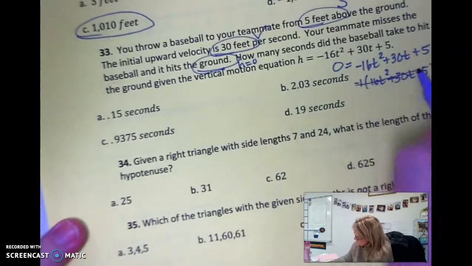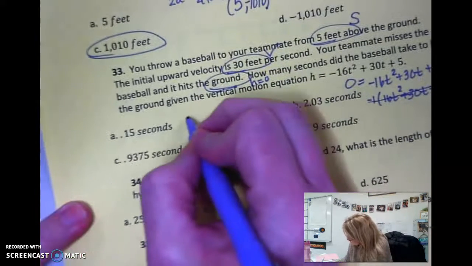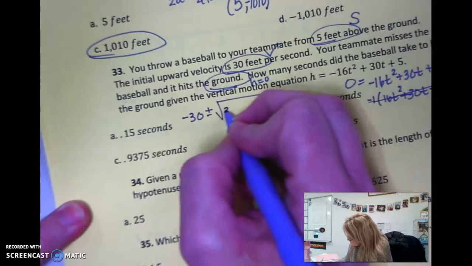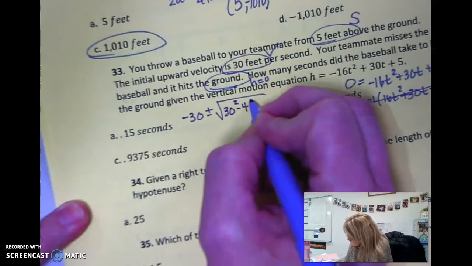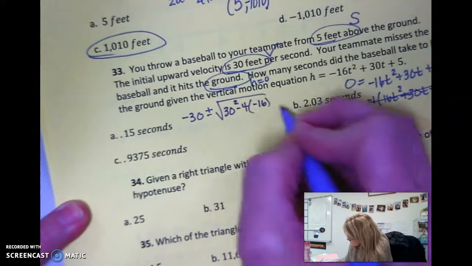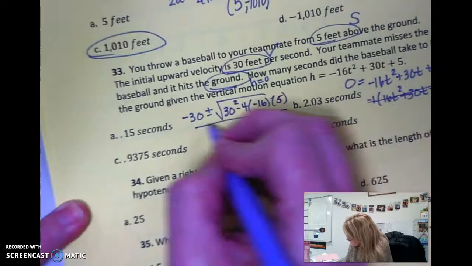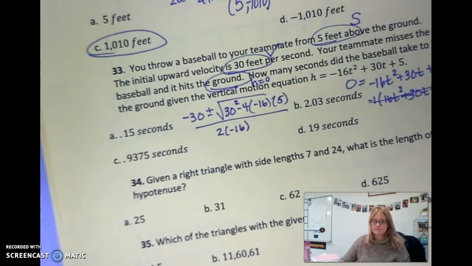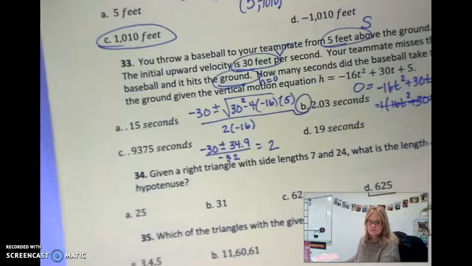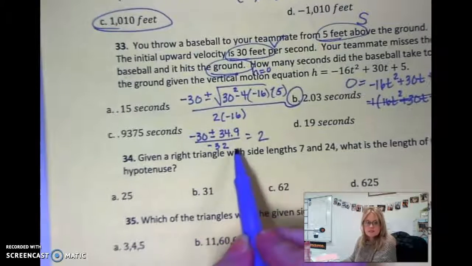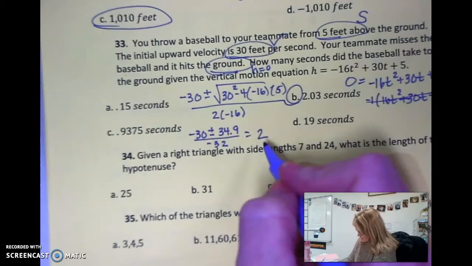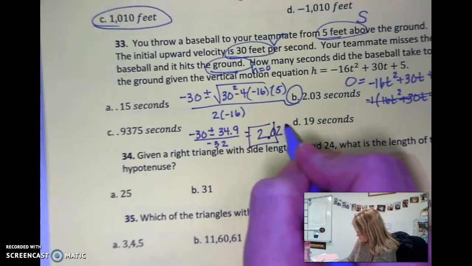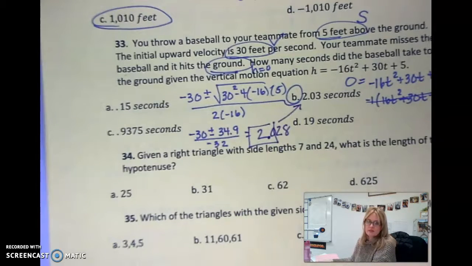So the quadratic formula is negative b plus or minus the square root of b squared minus 4ac, all over 2a. So I paused to do some calculation with my calculator, and I ended up getting 2.028, which rounds to 2.03 seconds.